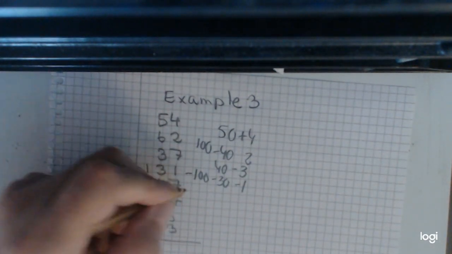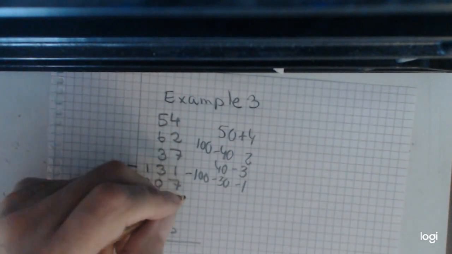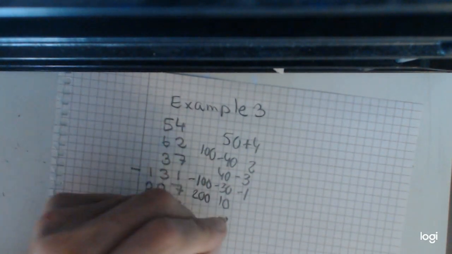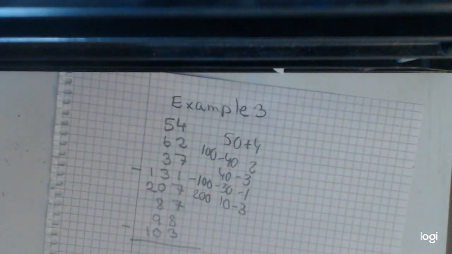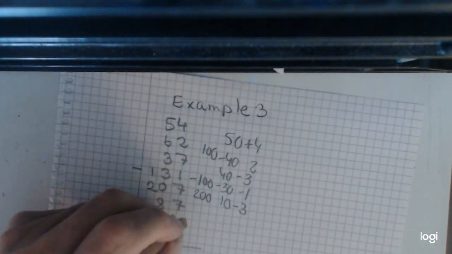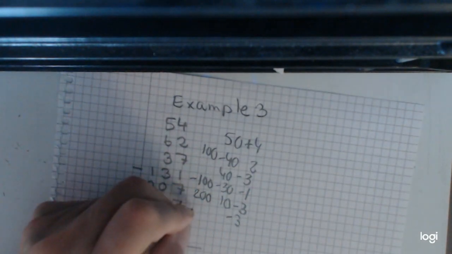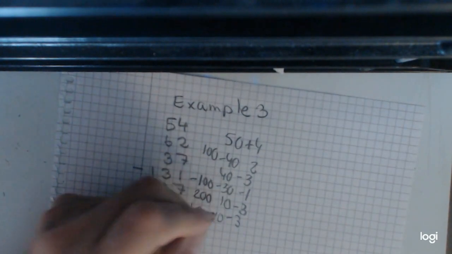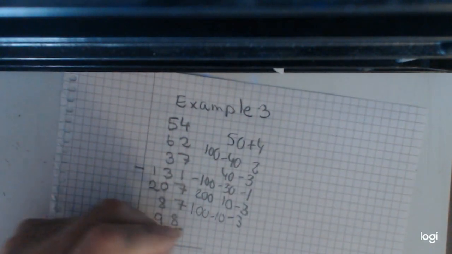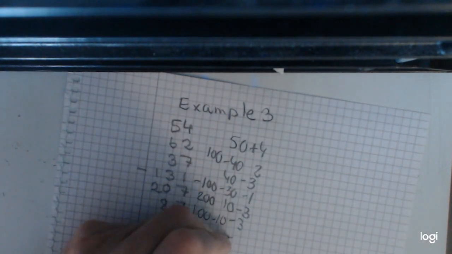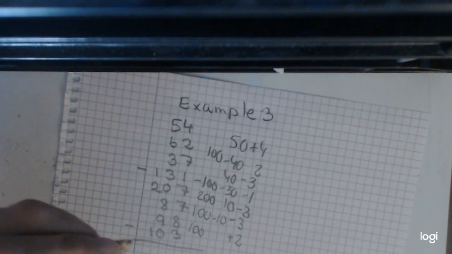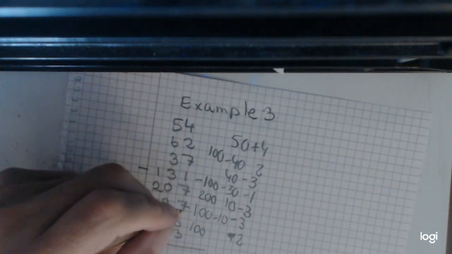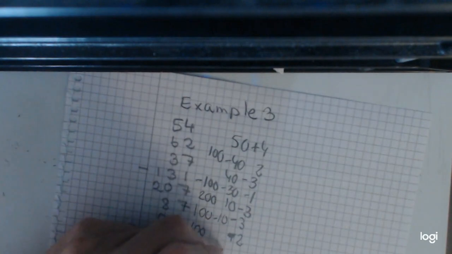207, that's 210 minus 3. 87 is 90 minus 3, that is 100 minus 10. 98 is 100 minus 2, sorry, and then I have minus 100 and minus 3.